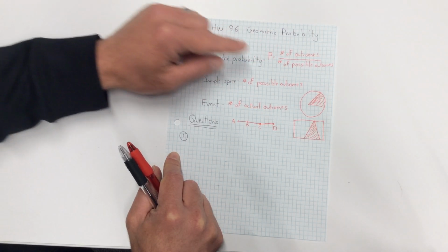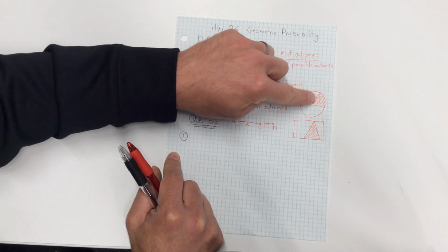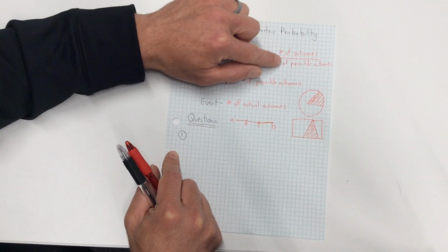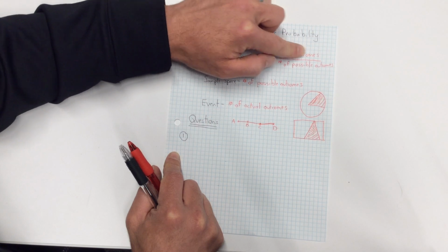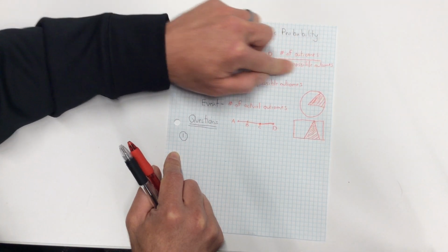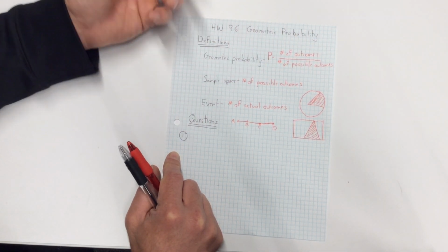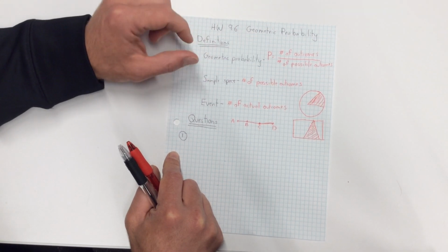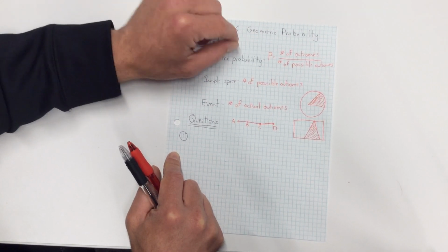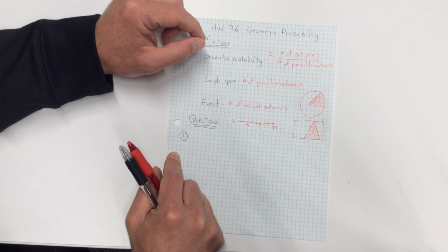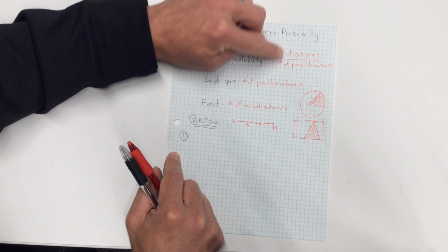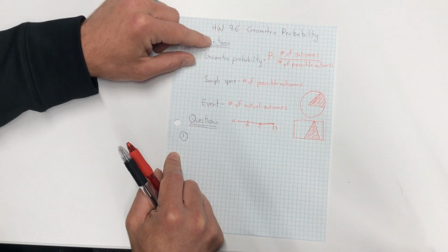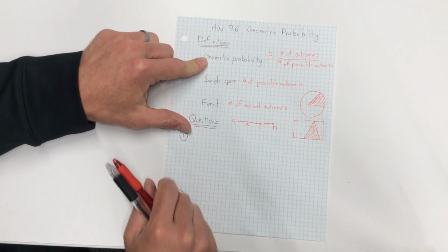And so the book gives us 3 examples, because in geometry this has to do with area or length: the number of a selected space over the number of possible spaces. A very typical example is a dartboard where you have different regions, and to find the probability of hitting a certain part would be the area of the selected area over the possible area you could hit. And you see that in 3 representations here.